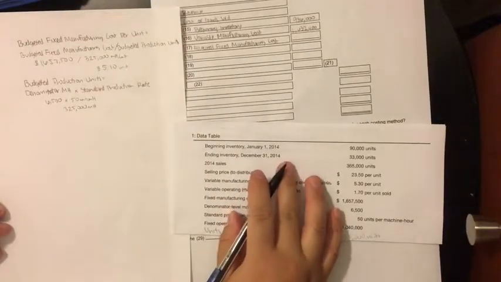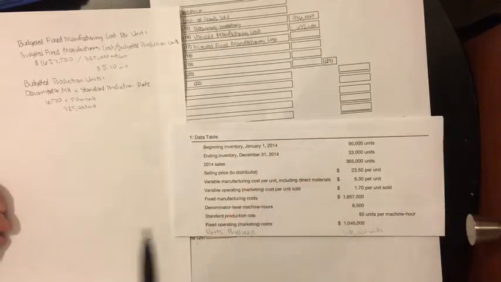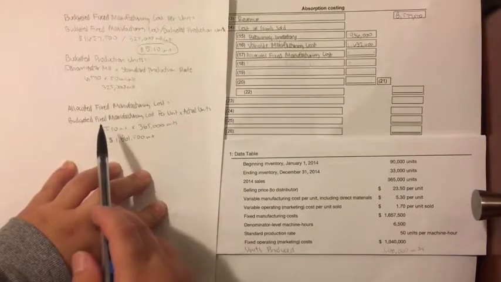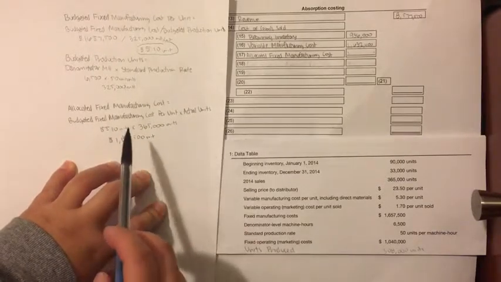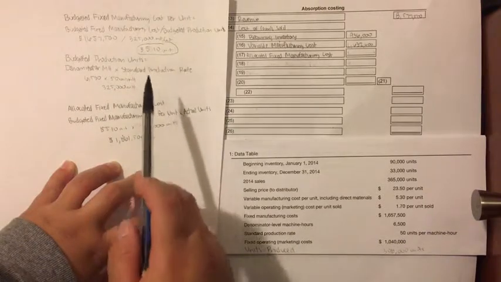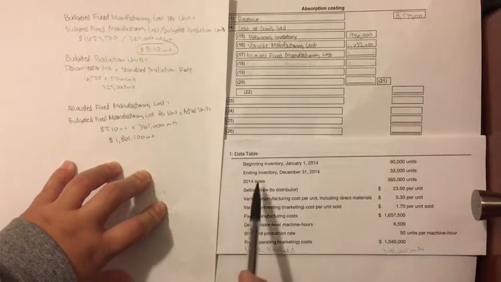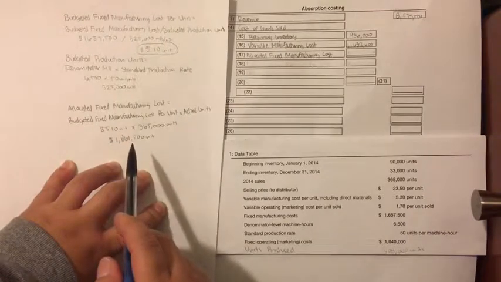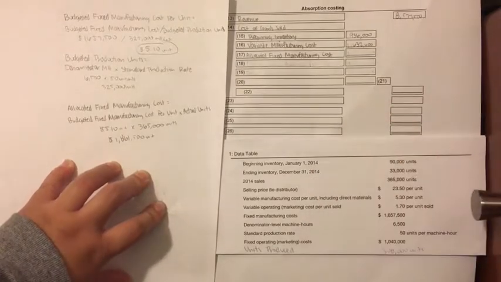So now that we have that, in order to find our allocated fixed manufacturing costs, it's going to equal our budgeted fixed manufacturing cost per unit times our actual units. So our budgeted fixed manufacturing cost is $5.10 per unit. And we're going to go ahead and multiply that by our sales, which is 365,000 units. And that's going to give us $1,861,500.